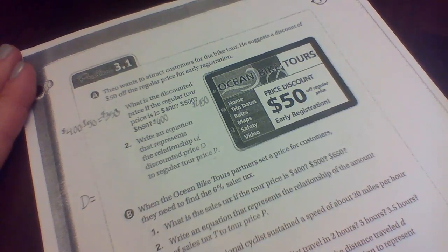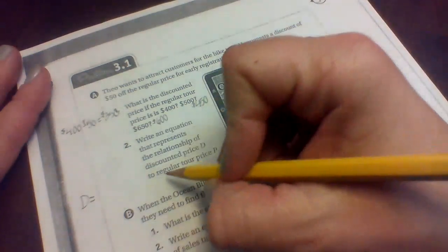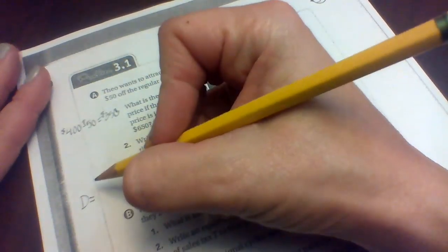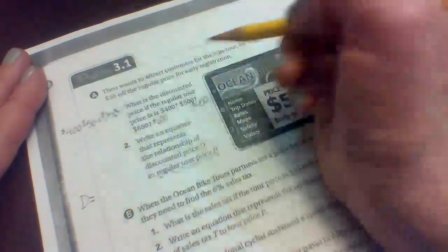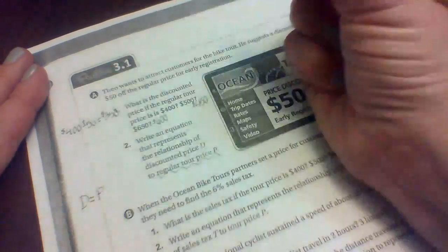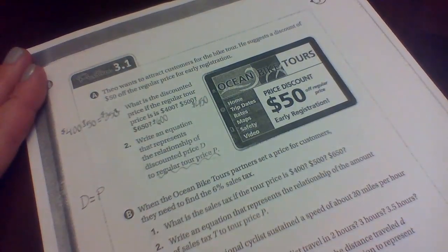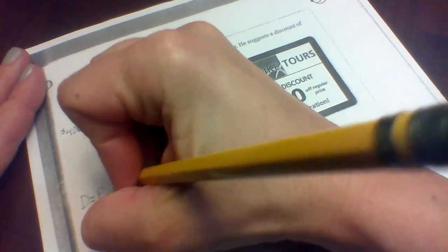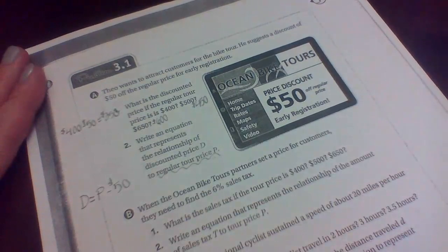So my original price, they're telling me the regular tour price here is we're going to use P. So instead of saying like 400 or 500 or 650, I'm just going to use P. I can put any tour price in there, and then I'm going to take $50 away because that's my discount.